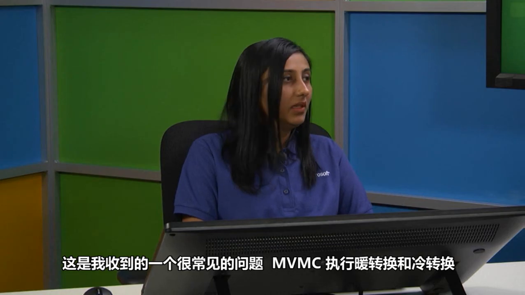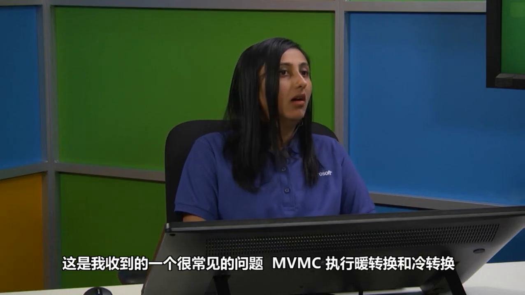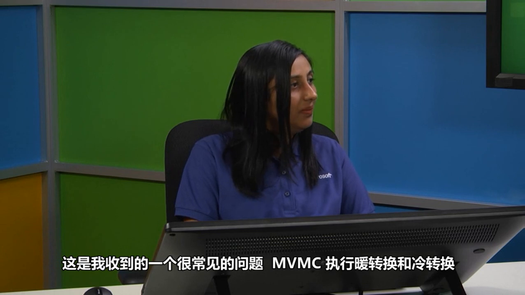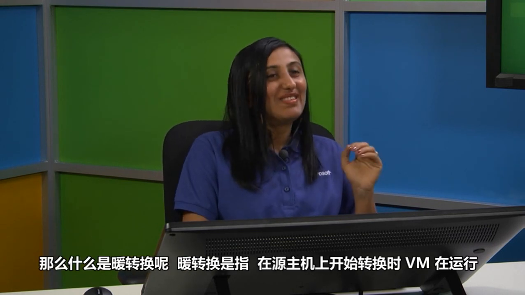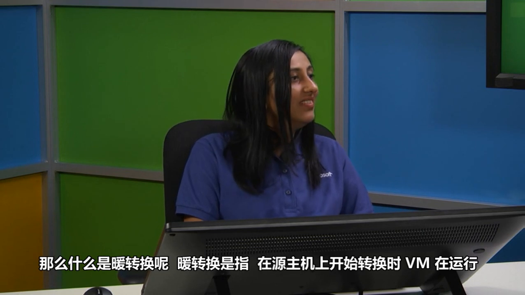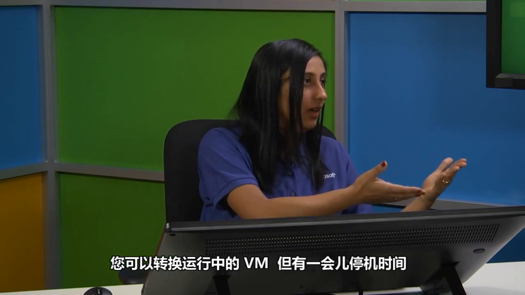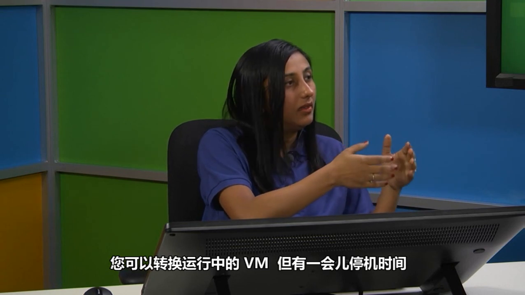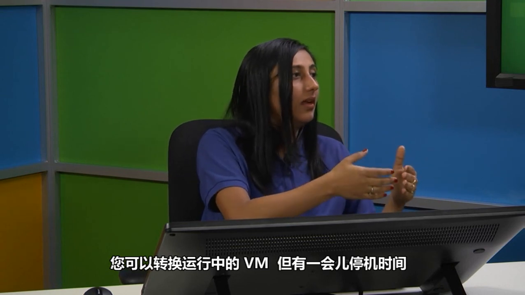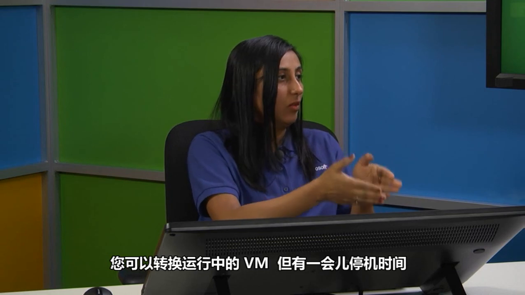How does the MVMC work with hot or cold conversions? That's a very common question that I get. MVMC does warm and cold conversion. Warm and cold, but not hot, just warm. Okay. So what is a warm conversion? Warm conversion means that the VM is running when you start the conversion on the source. It can convert a running VM, but there is a little bit of downtime.